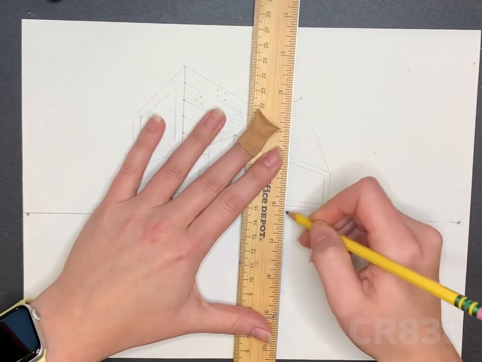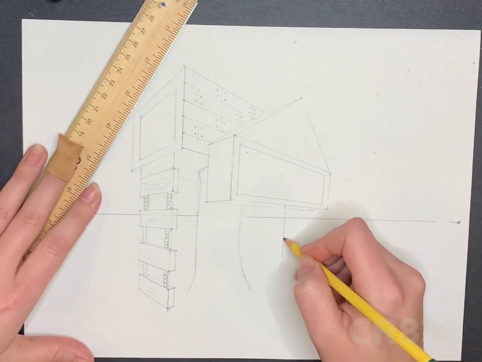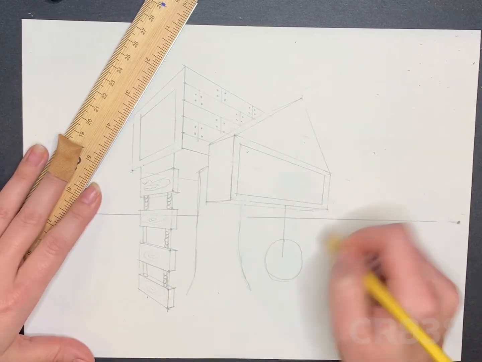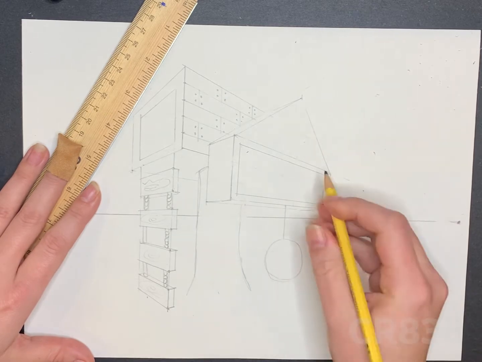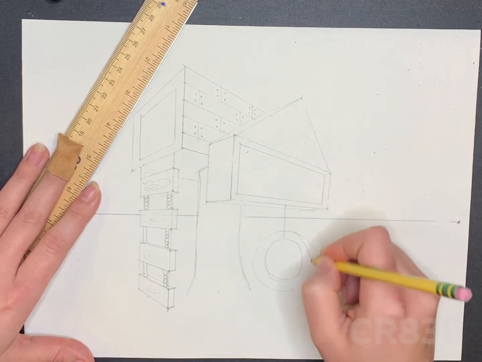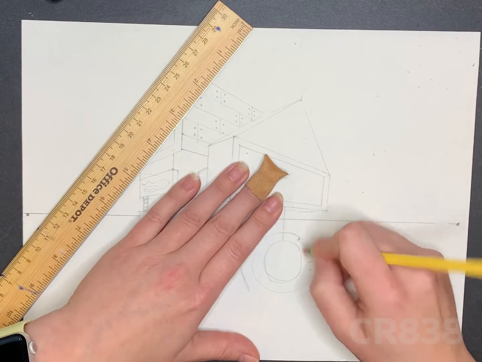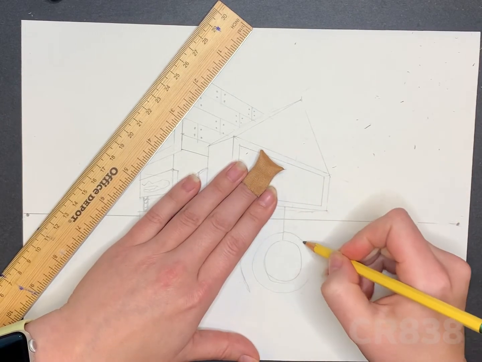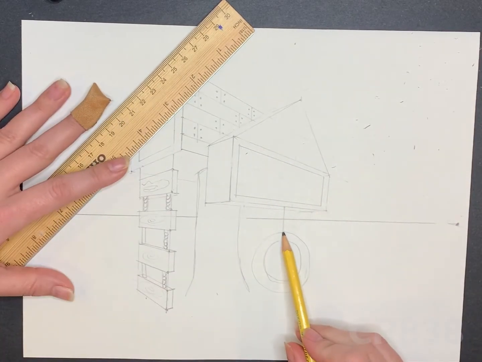And then I thought it might be fun to have a little tire swing hanging from my treehouse. Okay, so I'm drawing a straight line down. It's vertical, of course. Drawing in my tire. It does not have to be a perfect shape. If you have a template, you could trace it if you wanted to.